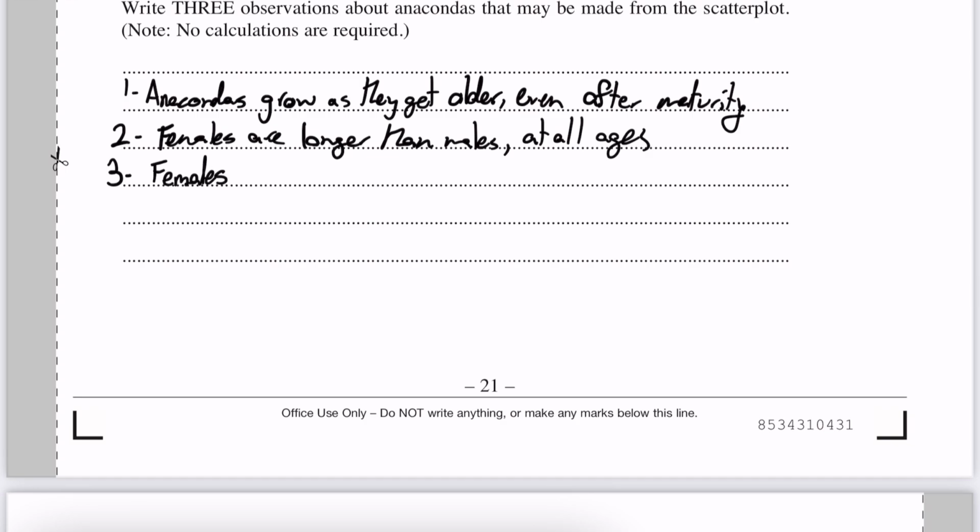Females grow faster than males. That's it. There are 3 observations.